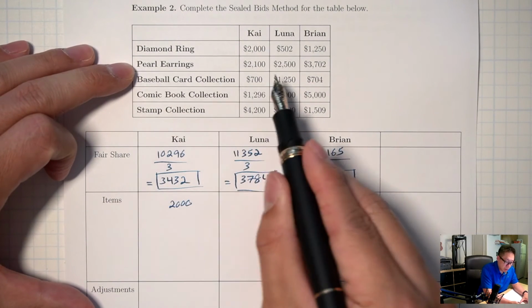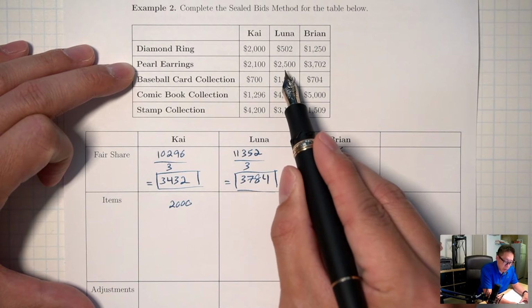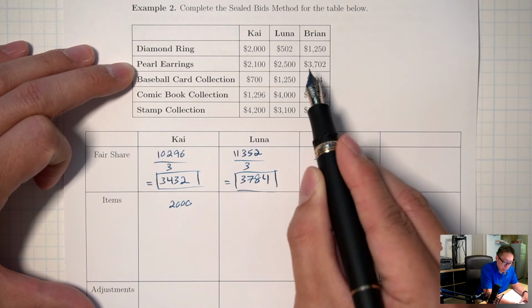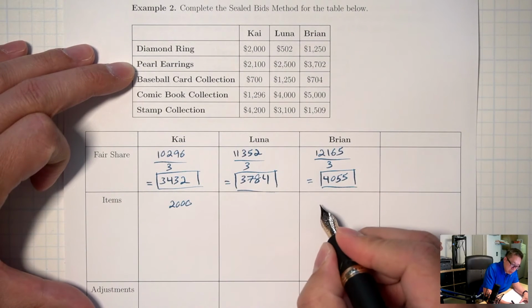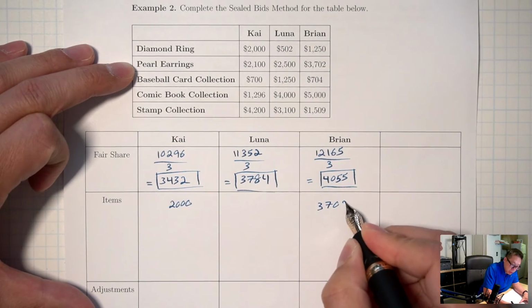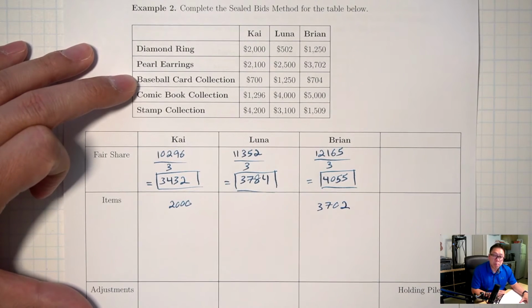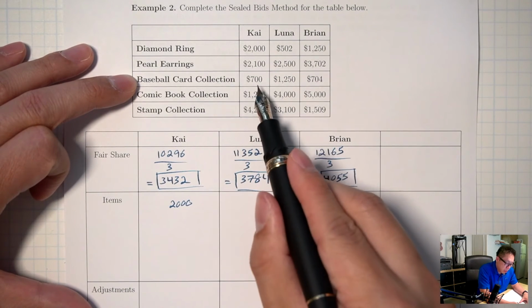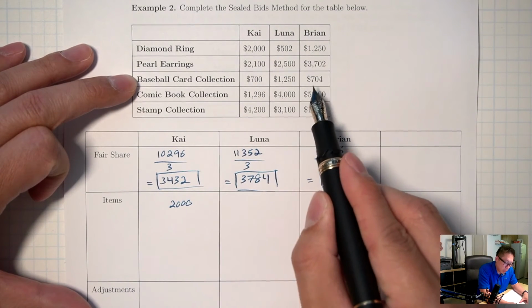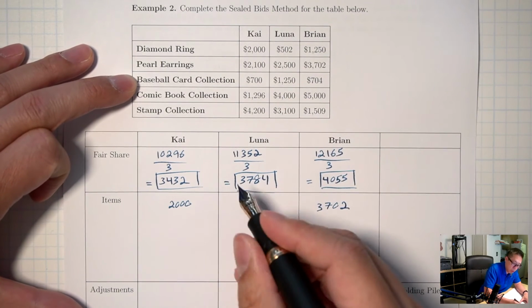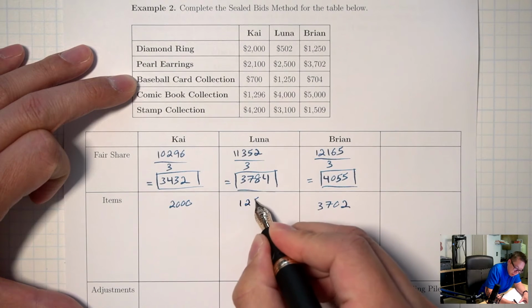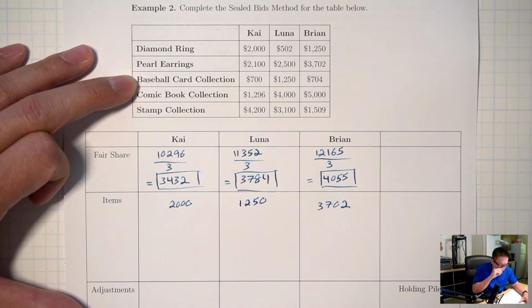Next up is the earrings, 2,100, 2,500, 3,702. So 3,702 is the biggest. So Brian's going to get the earrings, which is worth 3,702 to him. Baseball card collection, 700, 1,250, 704. So Luna, 1,250, is going to get the baseball card collection, which is worth 1,250 to her.